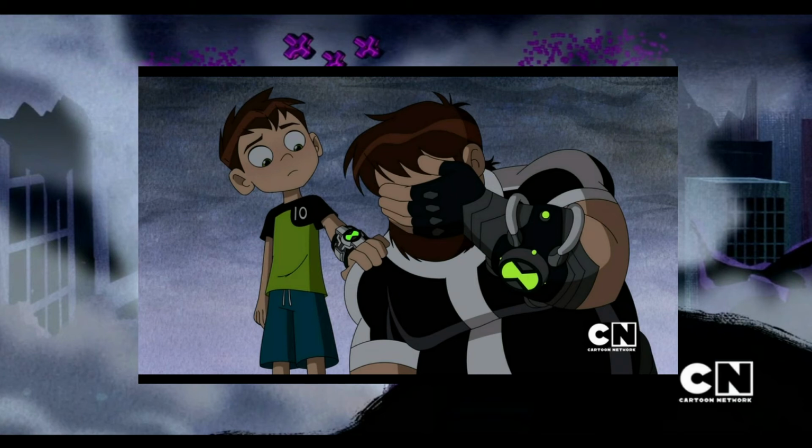Now this could just be a one-off transformation sequence, but I wonder if it's a hint towards Ben becoming more in tune with his Omnitrix, and if so, in Ben 10 vs. the Universe, was the function he used to unlock Goop and Weybig a hint towards that as well, and will we even see it again?